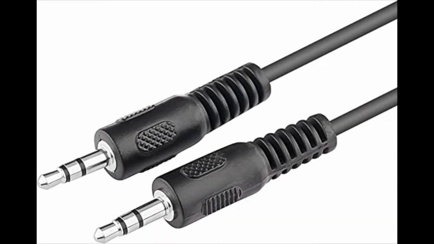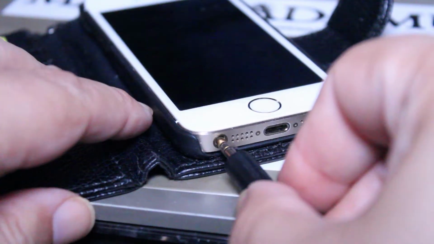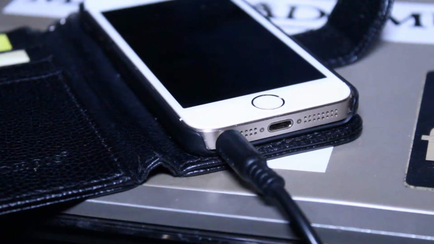Now, more than likely, the connection you will need is a headphone to headphone jack, which you can see on the screen right now. This is also called a 1/8 inch to 1/8 inch jack, and it's also sometimes referred to as a 3.5 millimeter to a 3.5 millimeter cable. So again, it all depends on the connection coming out of your device and going into the tape deck.